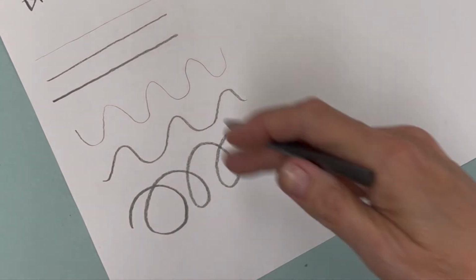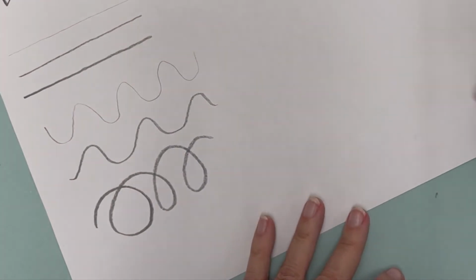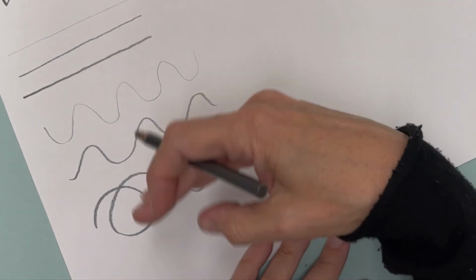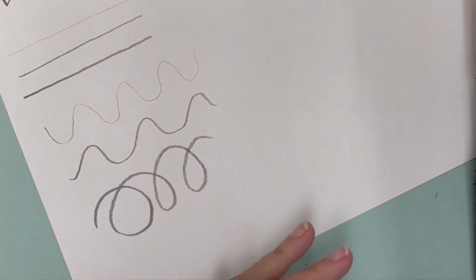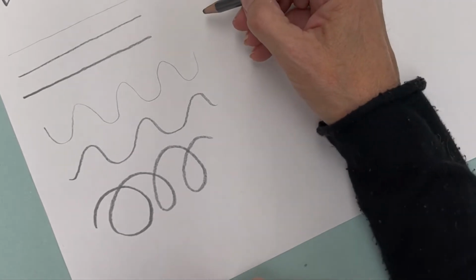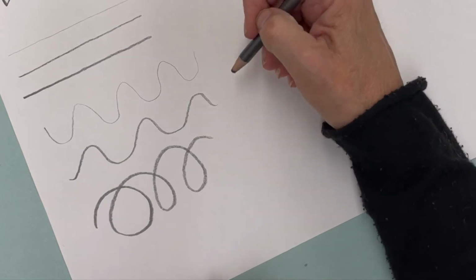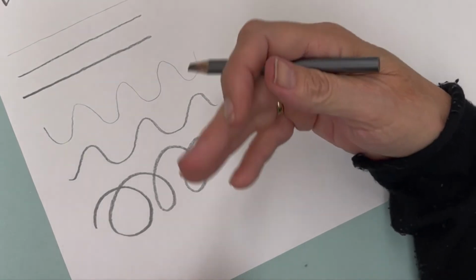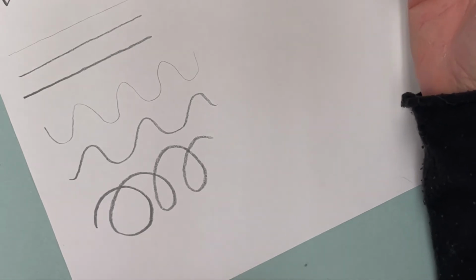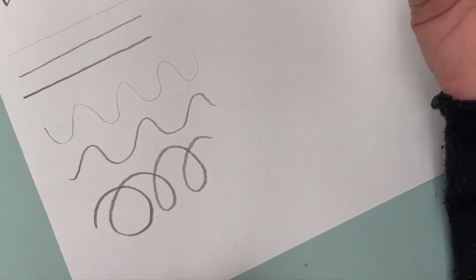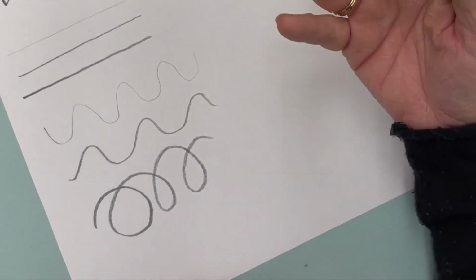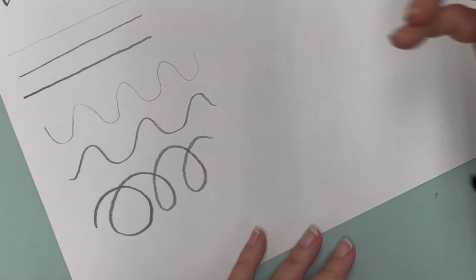Okay, experiment like that. And these are not the only correct answers to this. I would like you to experiment with your pencil. Remember, we talked about being willing to experiment and take artistic risks. There's no real wrong answer as long as you are putting some genuine effort into what you're doing.